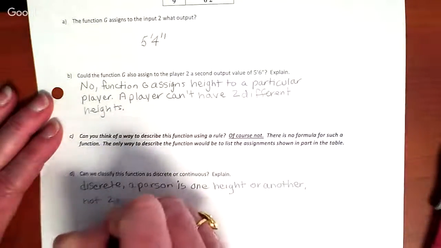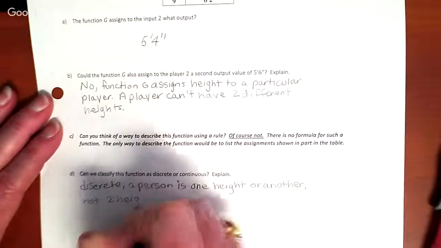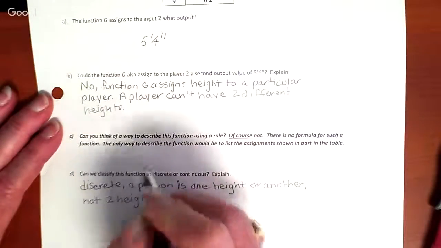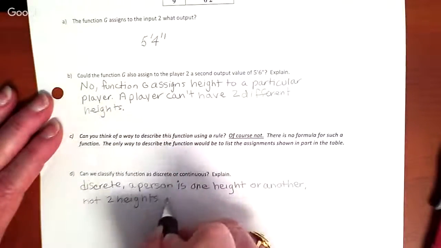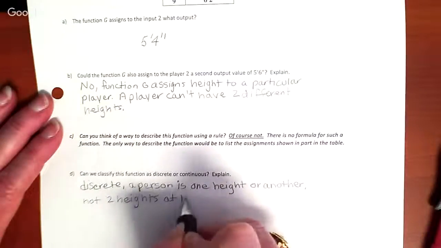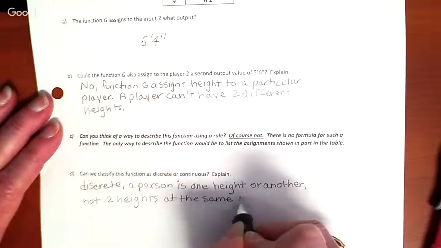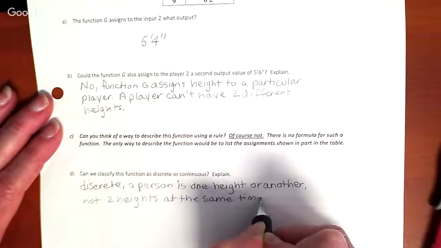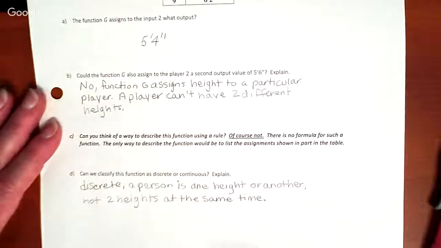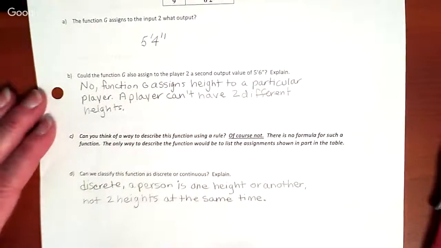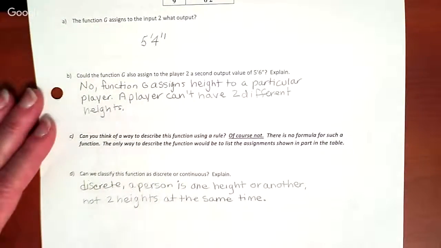Not two heights at the same time. This function is an example of a function that cannot be described by numbers or symbols, but it is still a function.